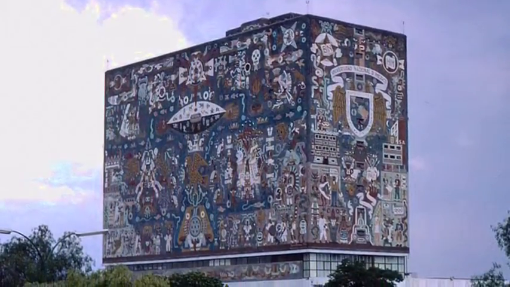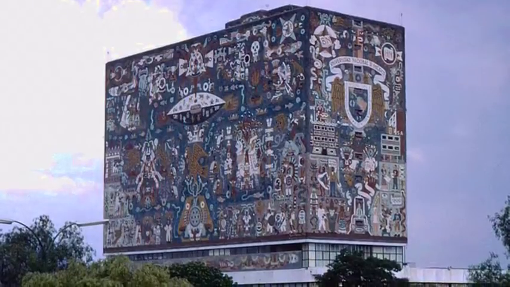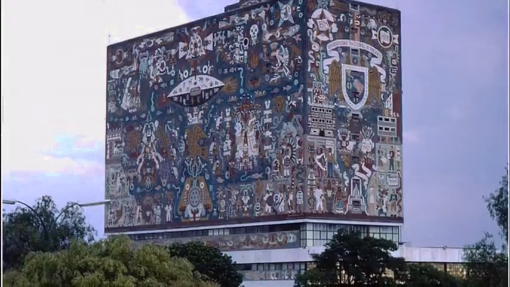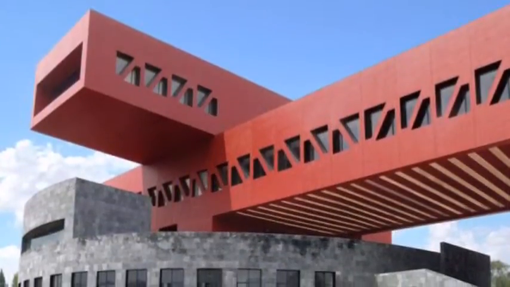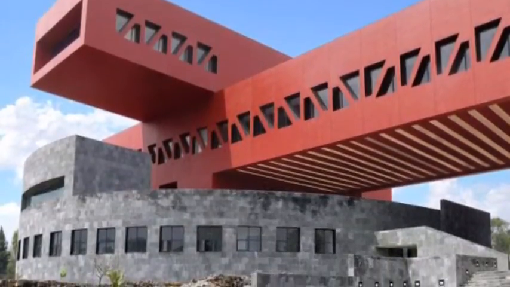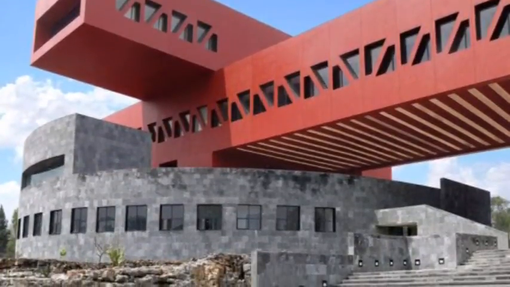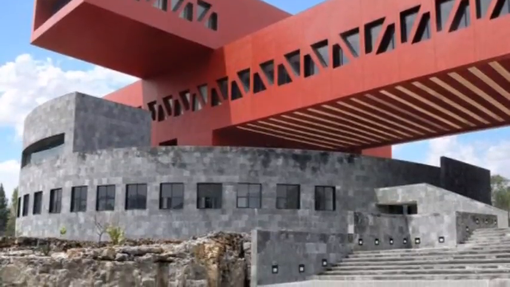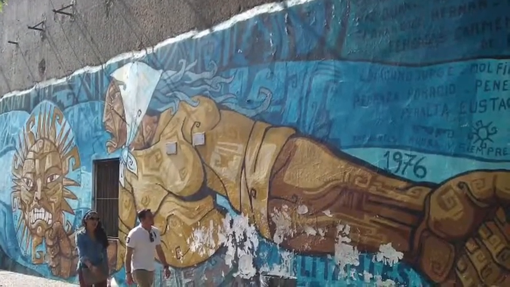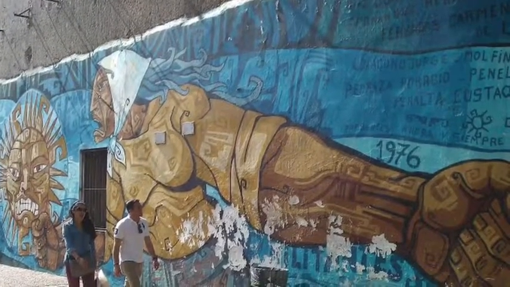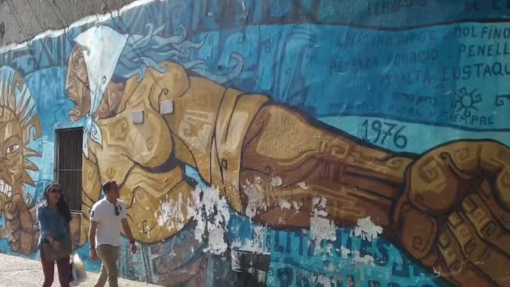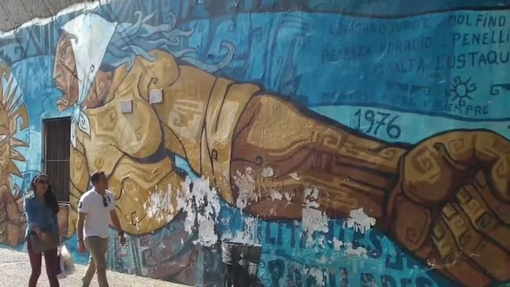And how modern architecture boomed in the 1900s, for example, in UNAM, a university in Mexico, how the architecture is now different, but it still incorporates different aspects of the Mexican culture and their history so that the people don't forget. And also touching on Argentina, how the art and the influence of what happened in 1976 of the military dictatorship is still present in Argentina.